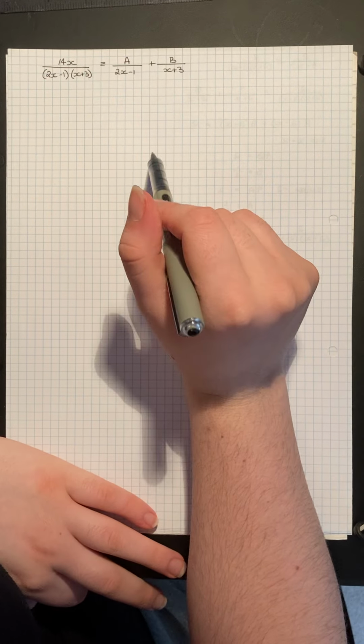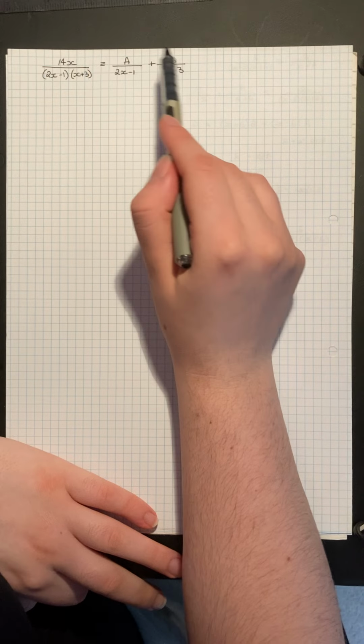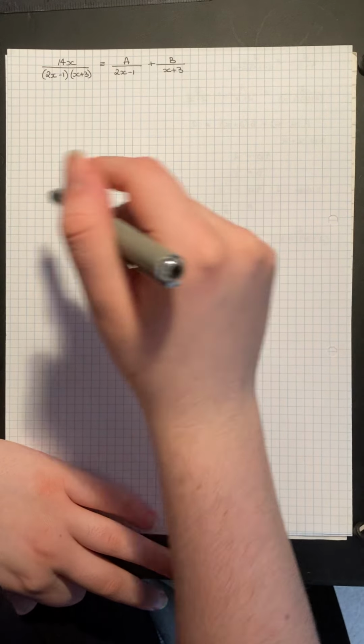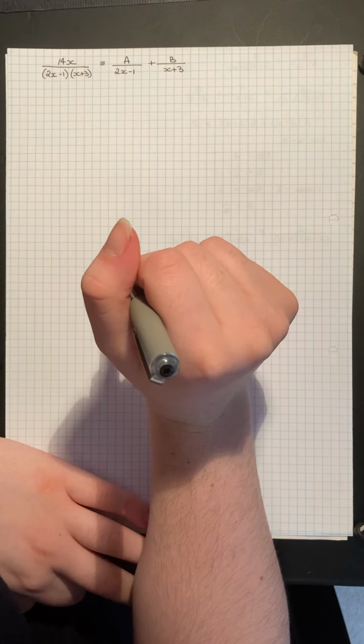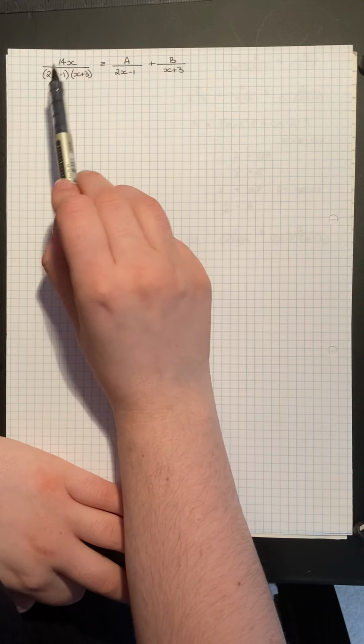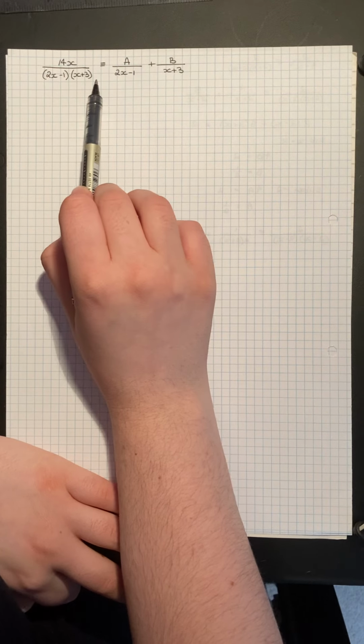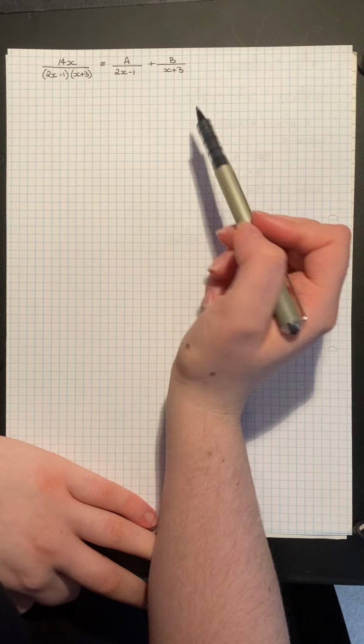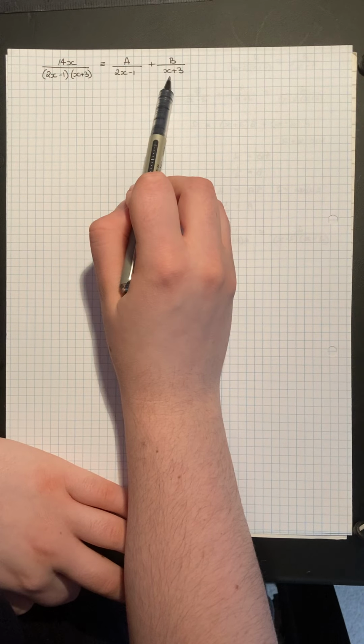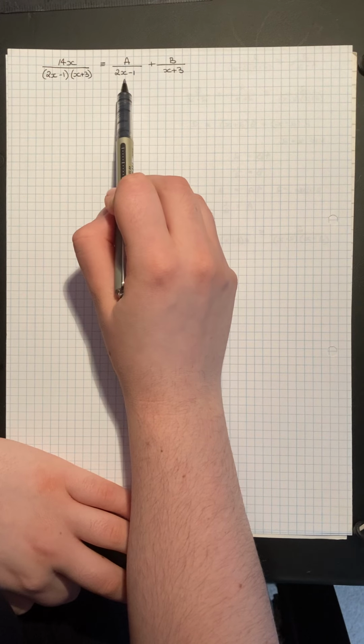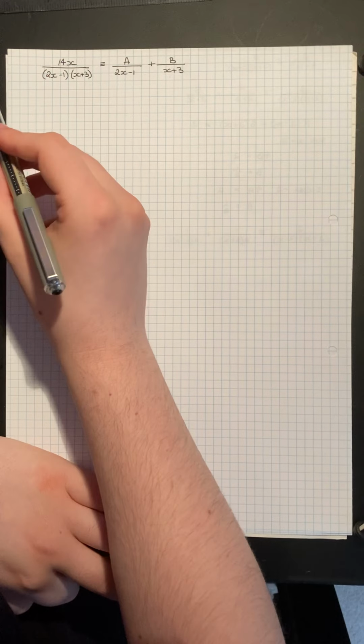So what we want to do is imagine that we were going to try and add these two fractions up. To do that, we would want to create a common denominator. The common denominator would be this, (2x minus 1)(x plus 3). And the way we would get that is by multiplying a by x plus 3 and b by 2x minus 1, and then adding them up.